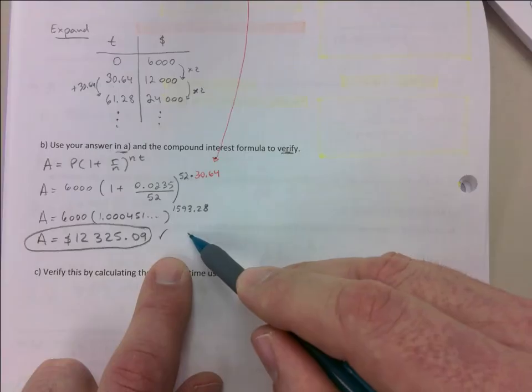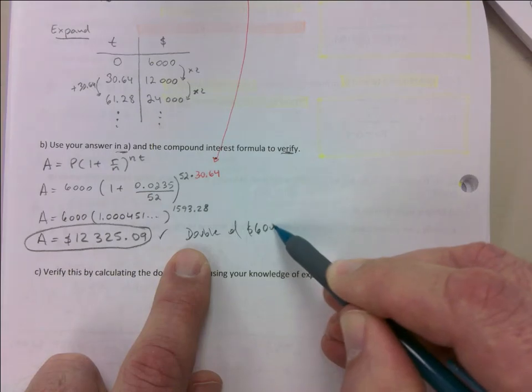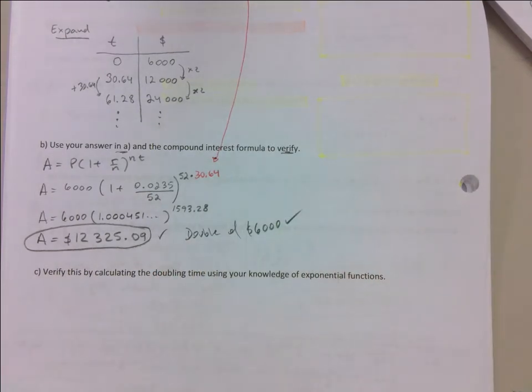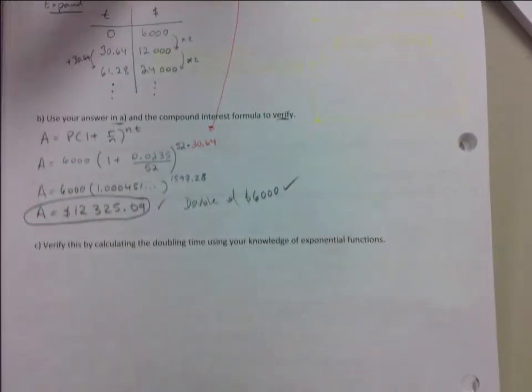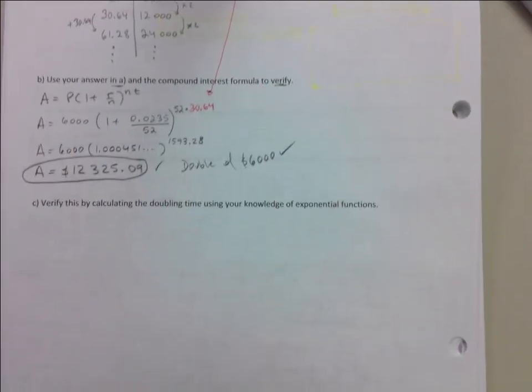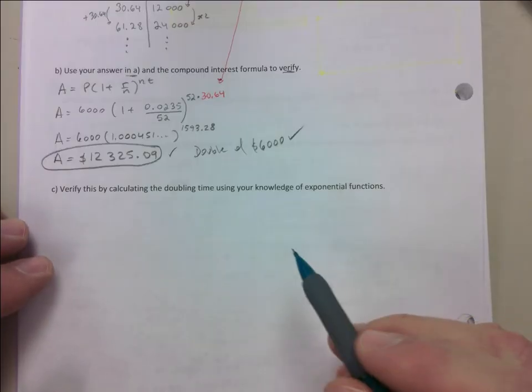Check, right? Double of $6,000. Okay, so we're good. Oops, sorry. Verify this by calculating the doubling time using your knowledge of exponential functions. You had to do that, Mr. Erickson, right? You had to bring exponential functions in here. You couldn't just leave it, right?